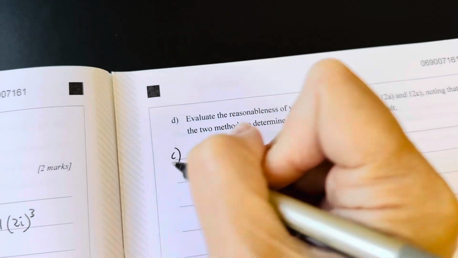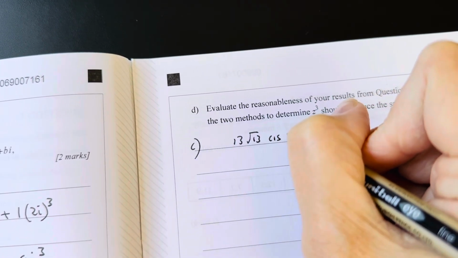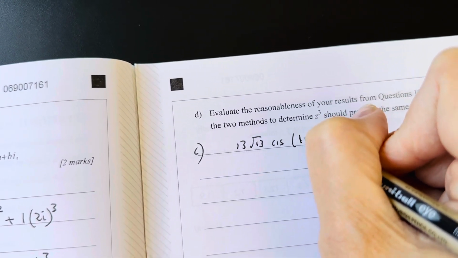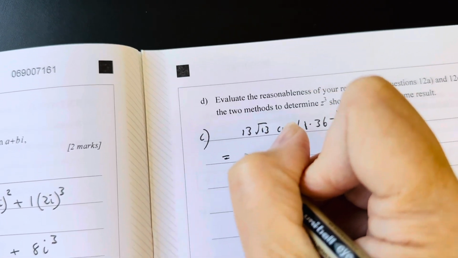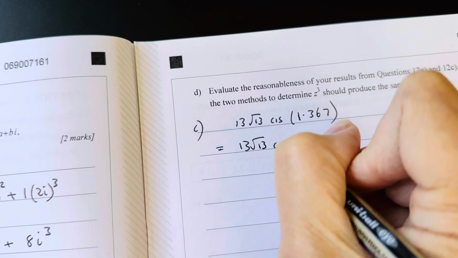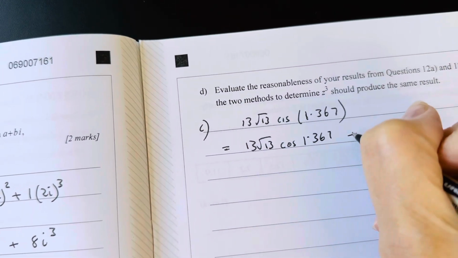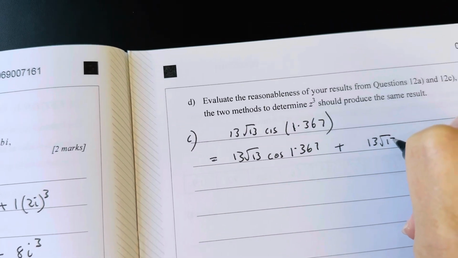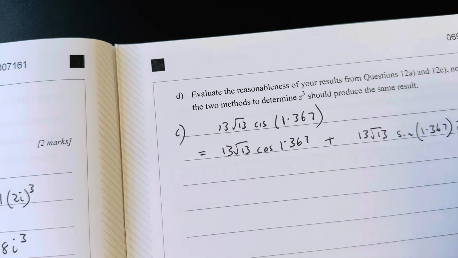Well, let's just go from C for the moment. I've got 13 root 13 cis 1.367. So that's 13 root 13 cos 1.367 plus 13 root 13 sine 1.367 i.